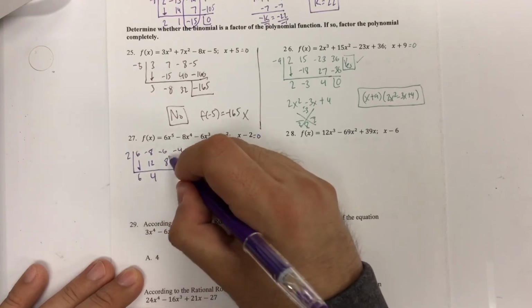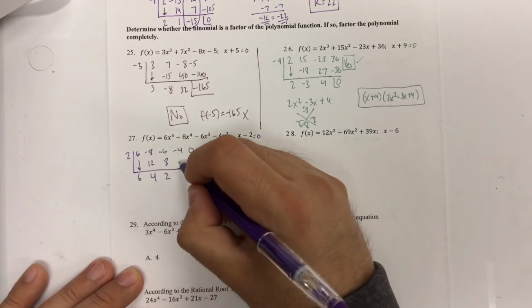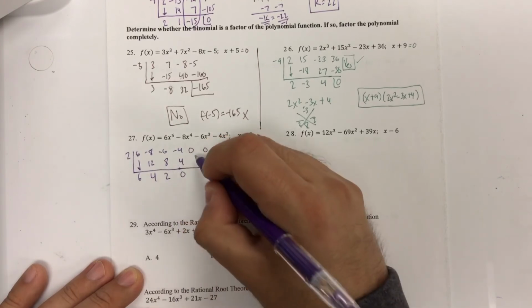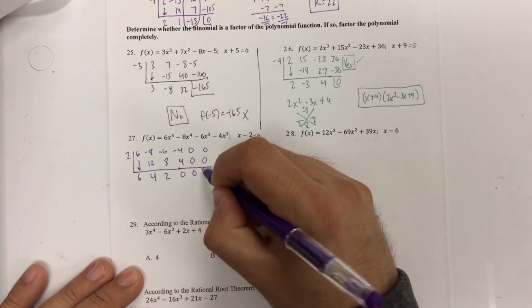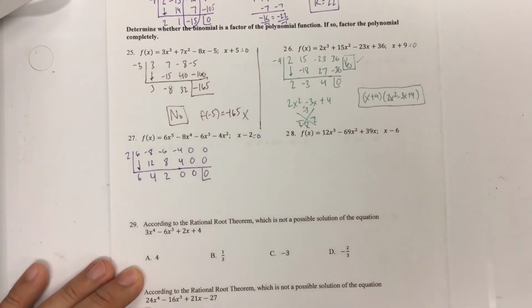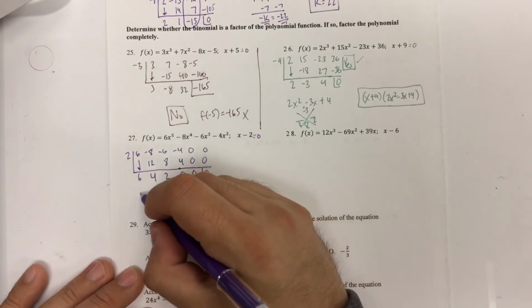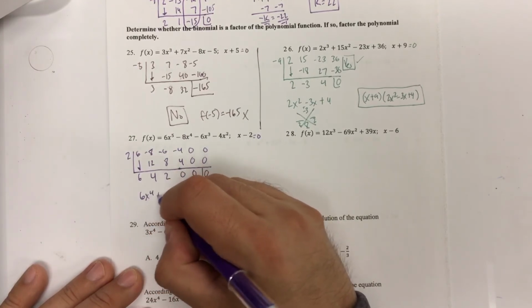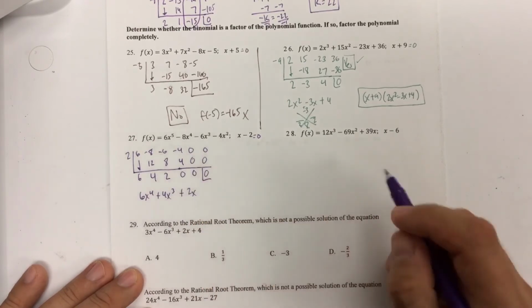2 times 4 is 8. Negative 6 plus 8 is 2. 2 times 2 is 4. Negative 4 plus 4 is 0. 0, 0. 2 times 0 is 0, 0. So is it a factor? Yes, it is. And then from here, we have 6x to the 4th plus 4x cubed plus 2x.